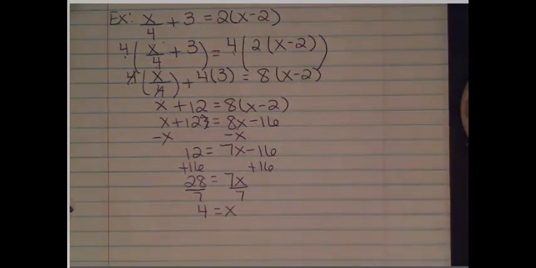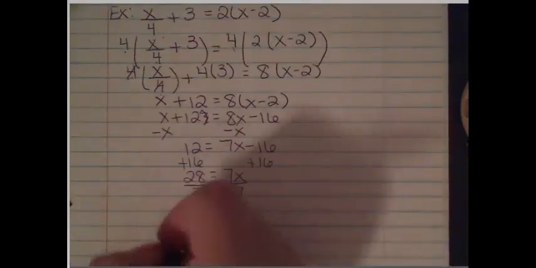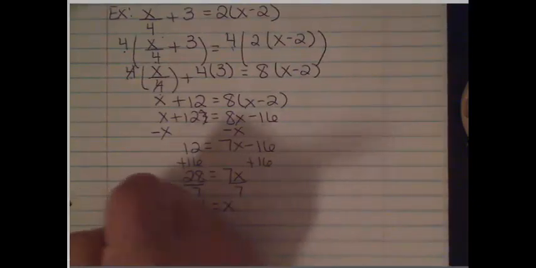Okay. I'm going to do one more problem, and then I'll give you a few more notes. Example, we have 1/2 times 2x plus 3, and that equals 2 over 3 times x minus 6 plus 4.